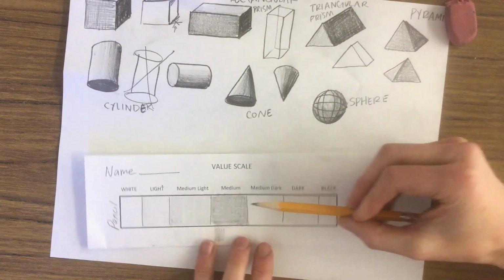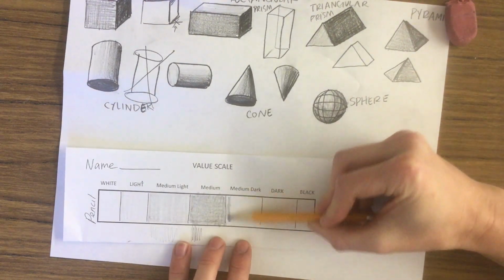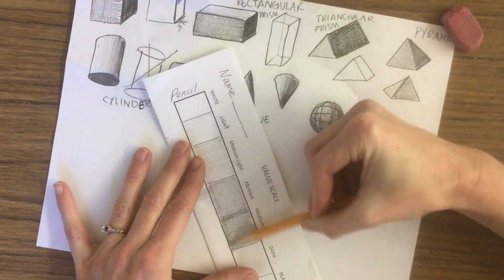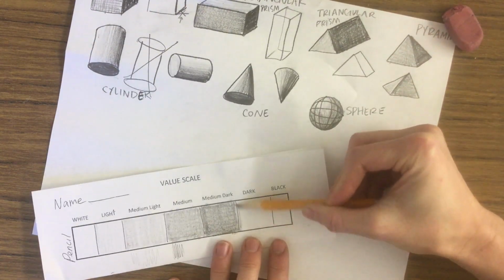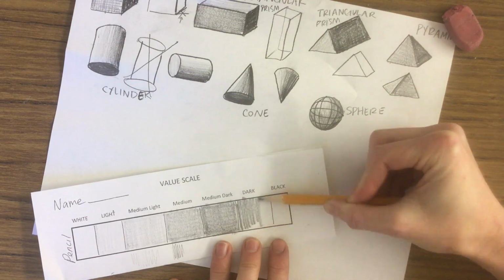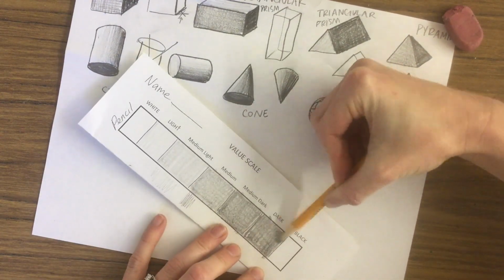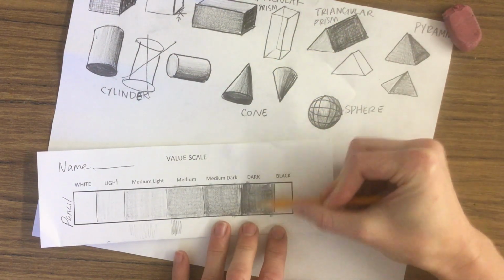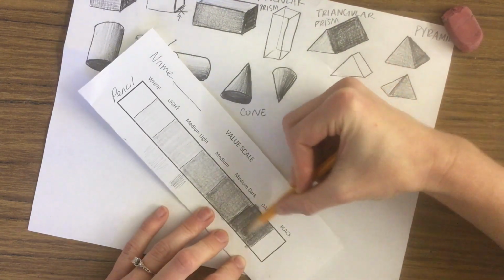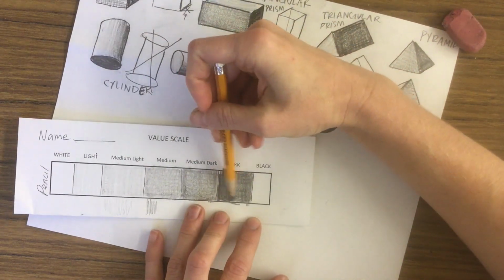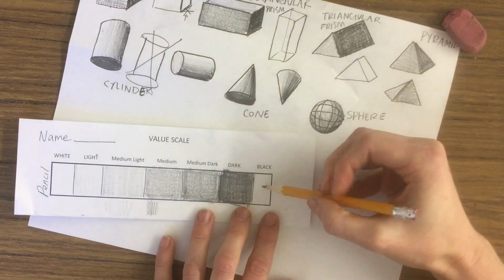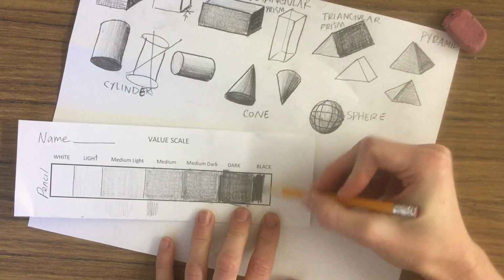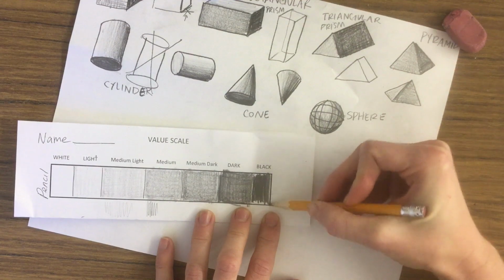Okay. Back to the side. Pressing a little bit darker for my medium dark. A little bit darker for my dark. I think my medium dark and my dark look too similar, so I'm gonna make my dark a little bit darker. And then for my black, obviously pencil doesn't color black all the way, but as dark as my pencil will go. And on this one, I actually might use my point, because that does help make it super dark.